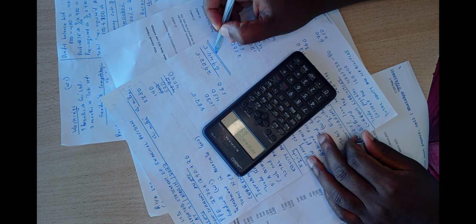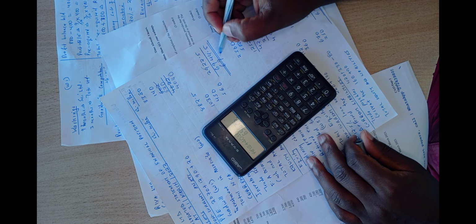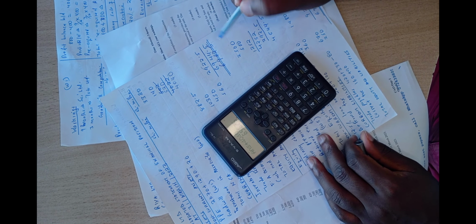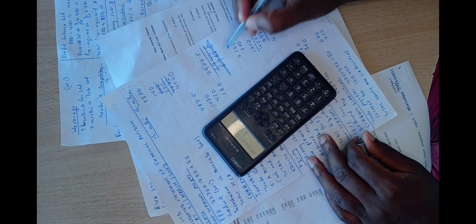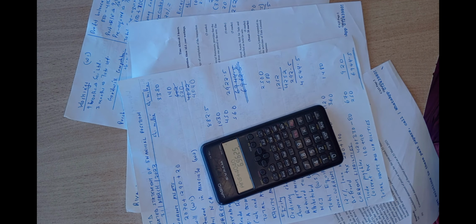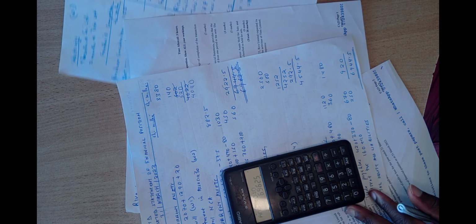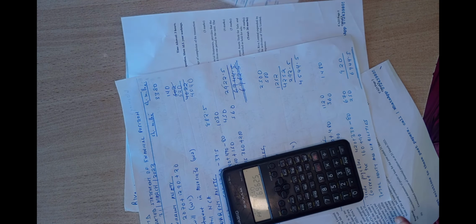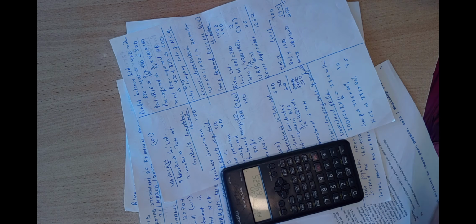69.5, 69.62. So I can write it here, 69.62.5. So I can rub this one, 69.62.5. I hope it's visible. Then of course, I did not change here, so let me change it.